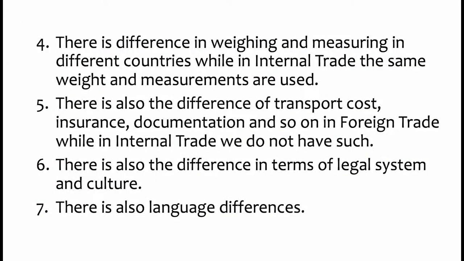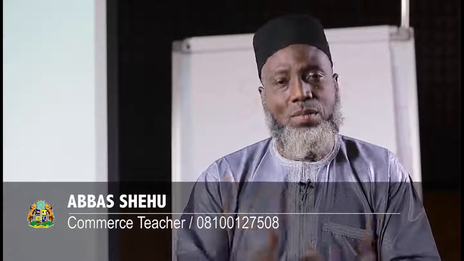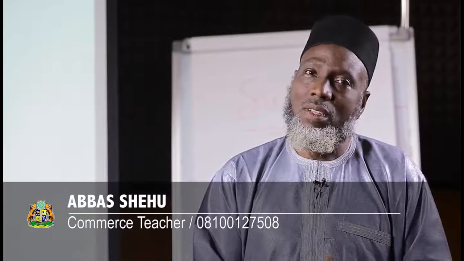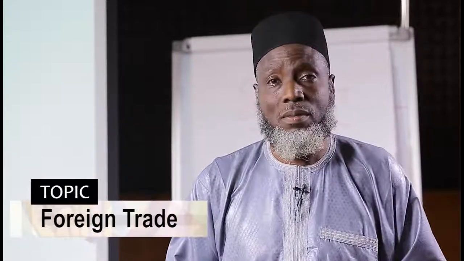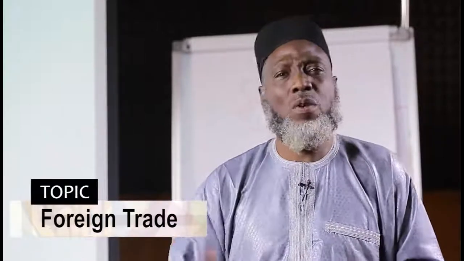The last one we have here is the difference in terms of language. In international trade, we have language differences. For example, in Nigeria, our official language is English. When you go to Cameroon, their official language is French. So sometimes there is a difference in language. But in home trade, we use the same language, the common official language, which is English.